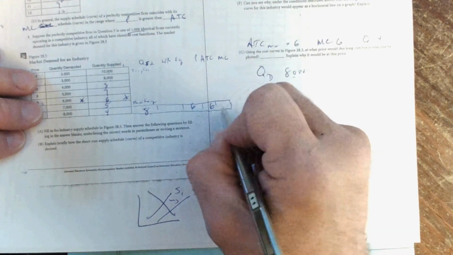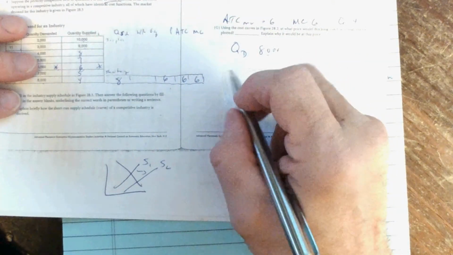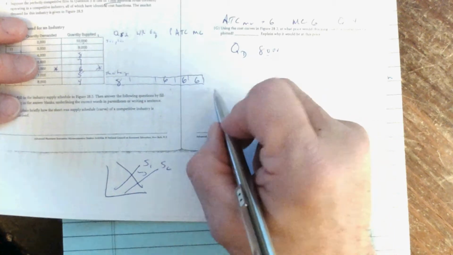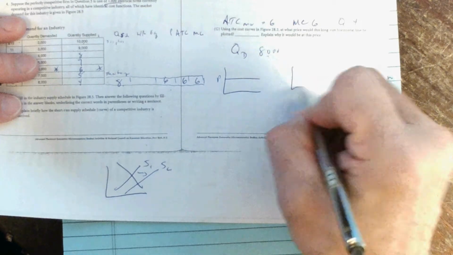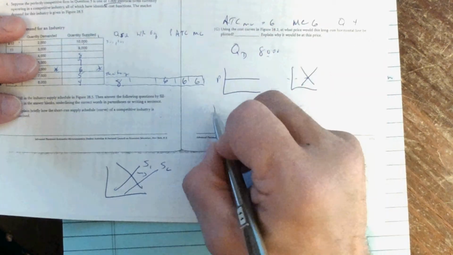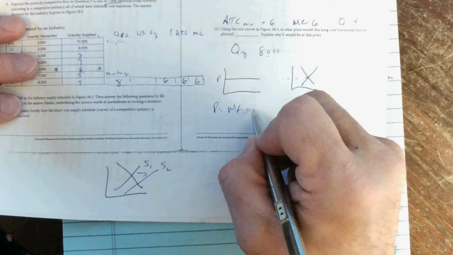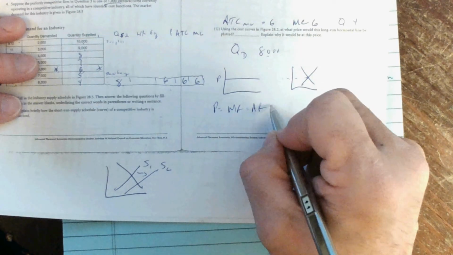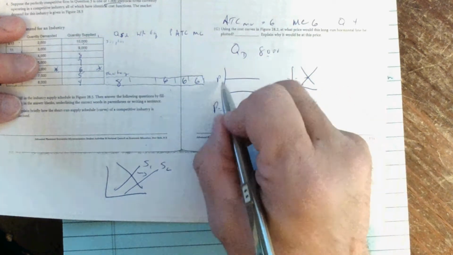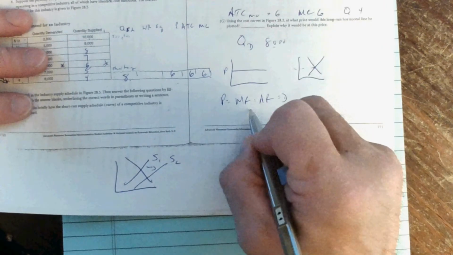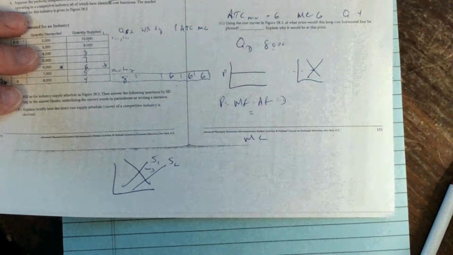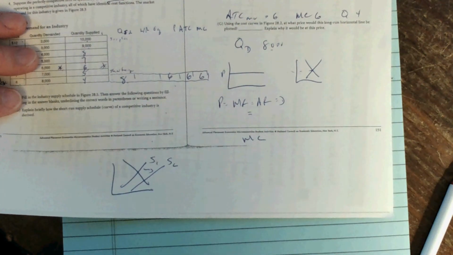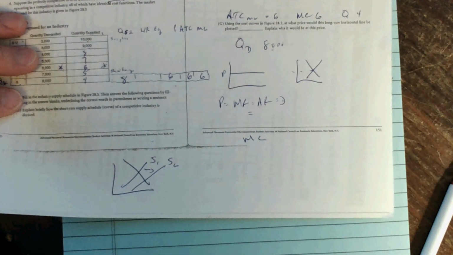So the long-run equilibrium will be 8,000. At that point, the price is 6, average total cost is 6, and marginal cost is 6. So ordinarily, because the purely competitive firm has a perfectly elastic demand curve, and the price is taken from the market, price equals marginal revenue equals average revenue equals demand, all because this is perfectly elastic, which we showed in a prior example.